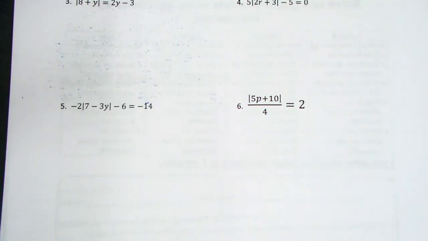Let's do a couple more examples. Let's take a look at number 3. So this time we have the absolute value, which is already by itself. That's good, but it equals an expression instead of a number.